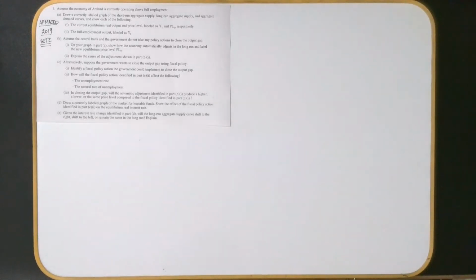Hey AP Economics students, time for another free response question from an old AP exam. Today we're looking at AP Macro from 2019, which had two exams that were released by AP Central, and this is Set 2. So here's what we have.